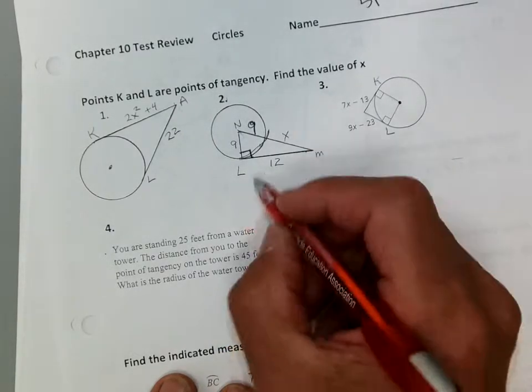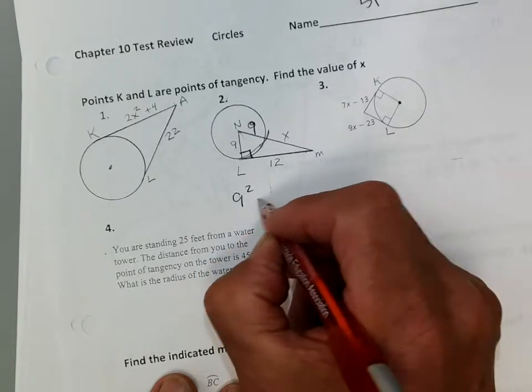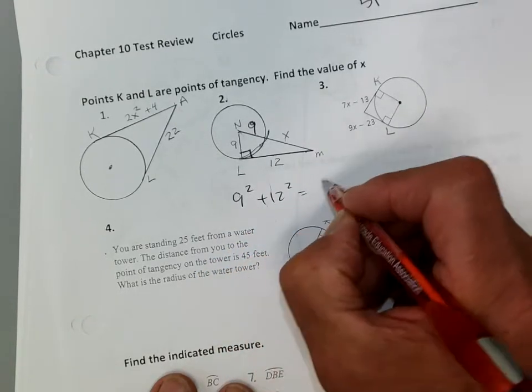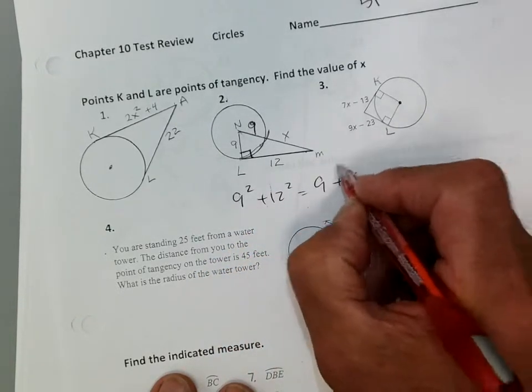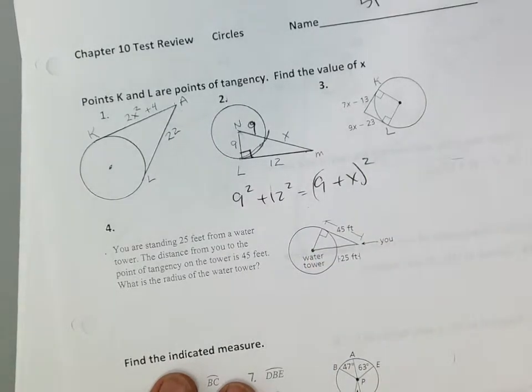So what I'm going to set up is 9 squared plus 12 squared equals (9 plus x) squared, right? And I'm going to do that on a separate sheet of paper, but I just want you to see it.